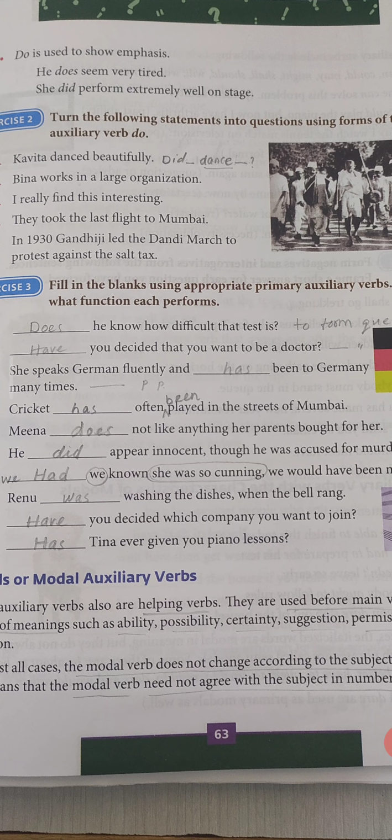If you had known she was cunning, you would have been more careful. Okay? Then we should be also taken different. Or had we known means if we had been known. Had we known, we will not give the exact meaning which we should convey.